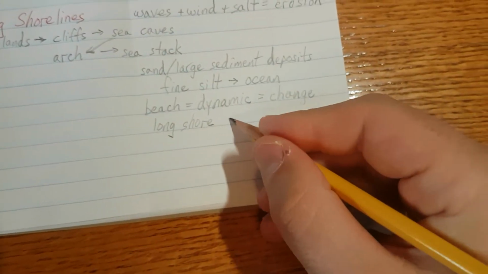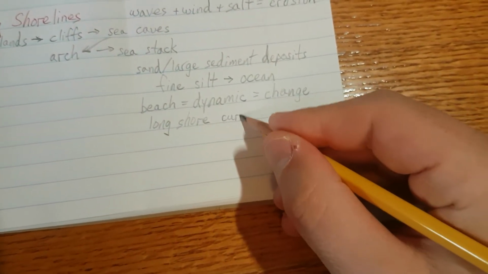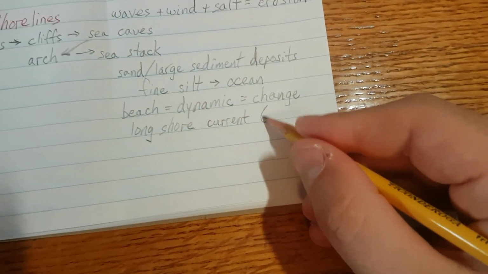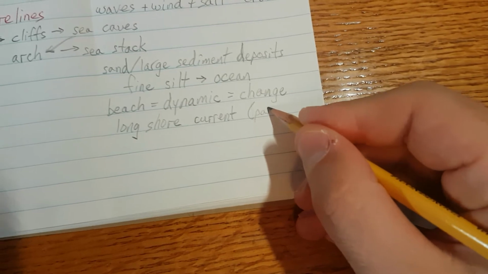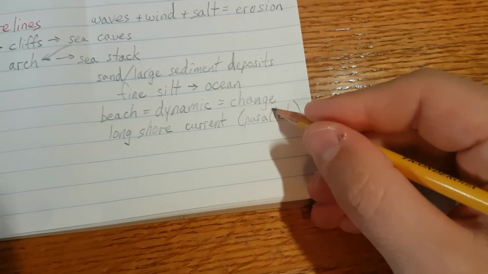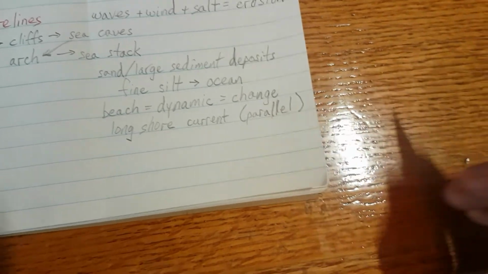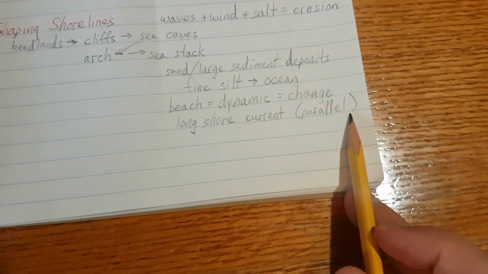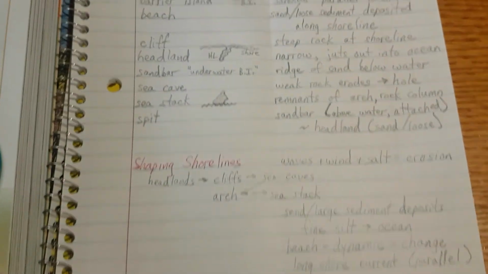Longshore current. And we're going to put parentheses, parallel. Remember the two lines in parallel are parallel to each other? So longshore current is parallel to the shore. Okay.